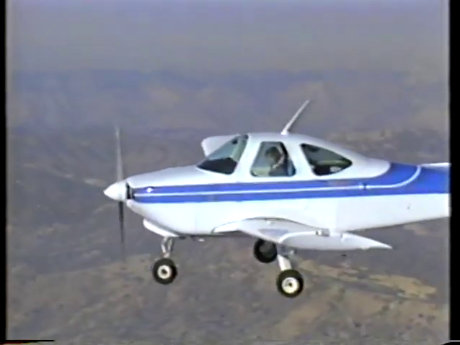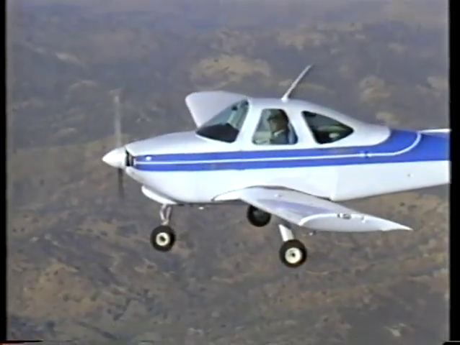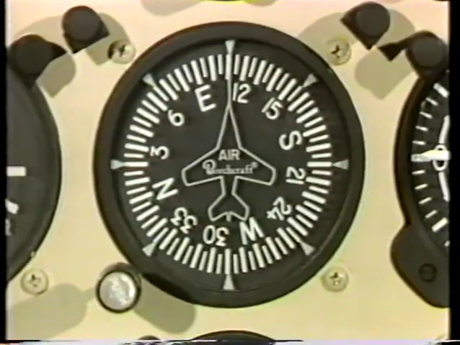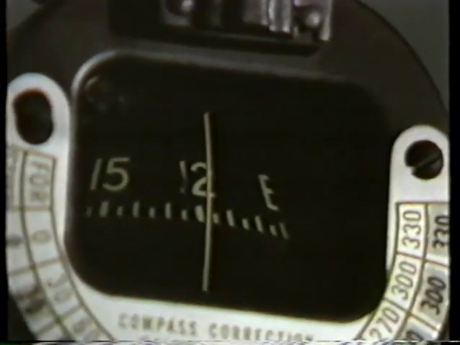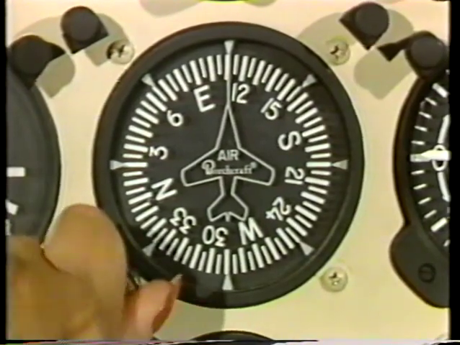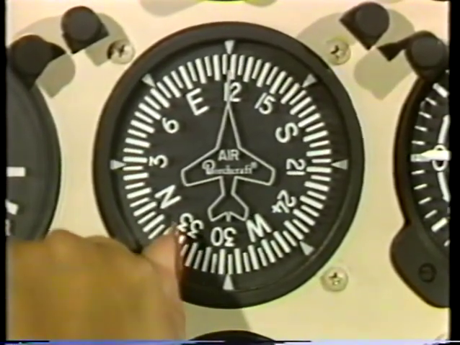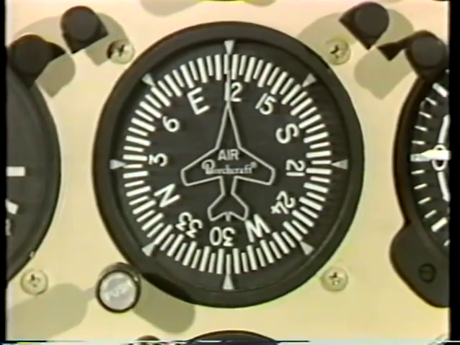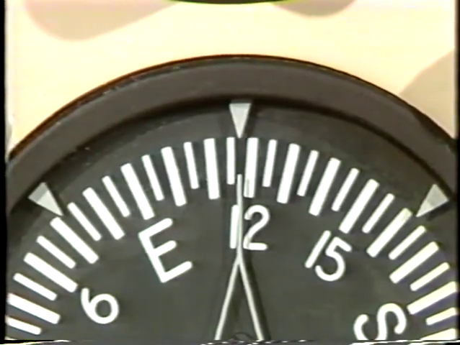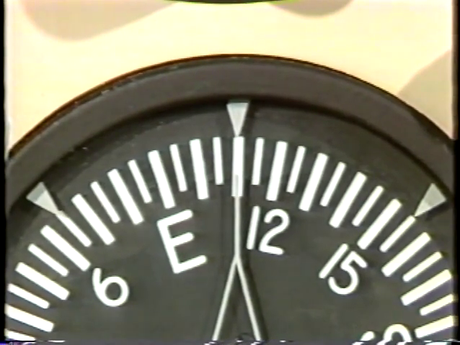Flying from Petaluma to Tracy on a magnetic heading of 110 degrees, we find after a while that our heading indicator shows steady on 110, but our compass indicates 117 degrees. So we turn the azimuth card on the heading indicator to 117 degrees, then turn the airplane until our heading indicator reads 110 degrees.